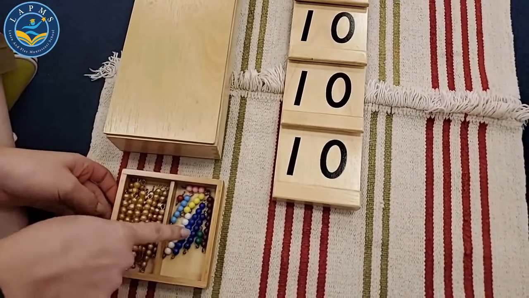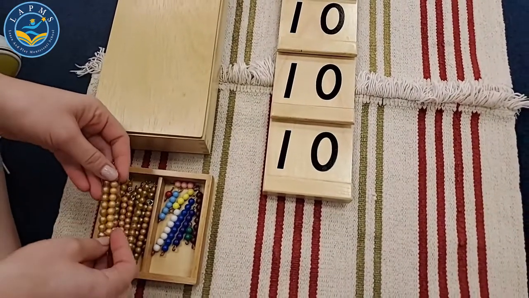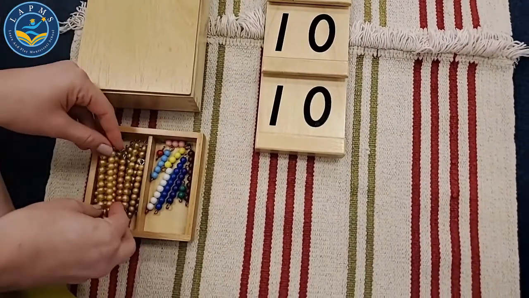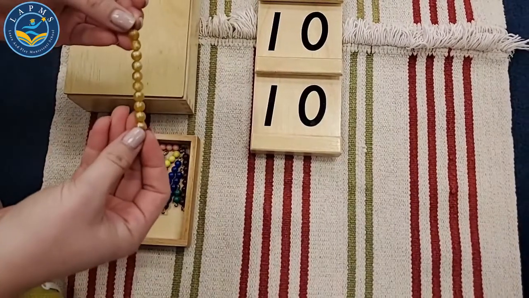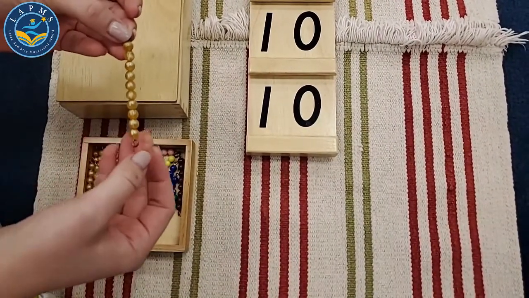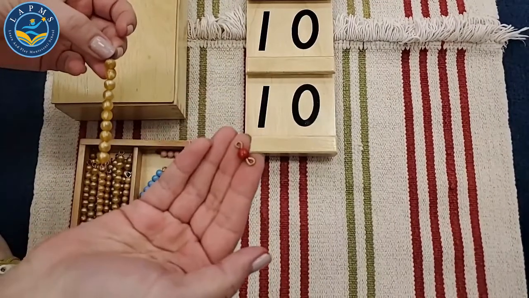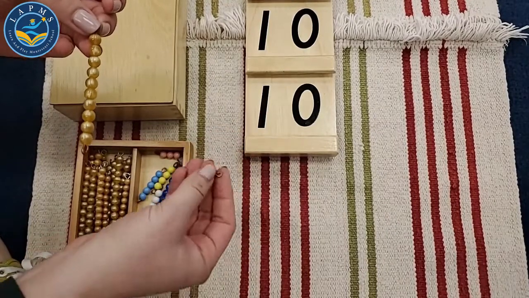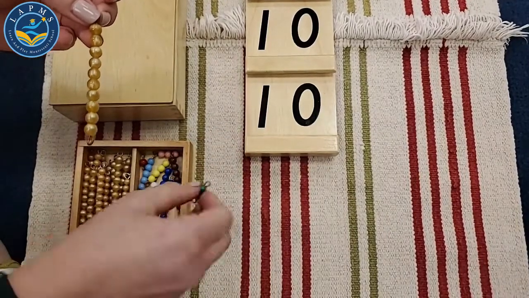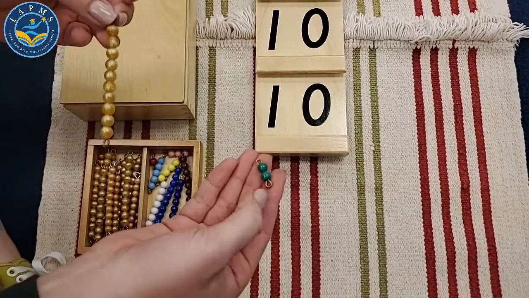So we know always when we're doing Montessori jobs, the gold beads are 10. This is our 10 bar. And these are a single unit. This is 1 unit. This is a 10 bar, right? This is 2 units, this is a 10 bar.